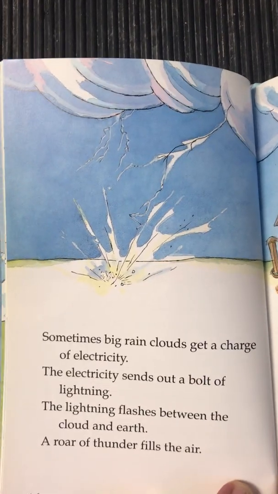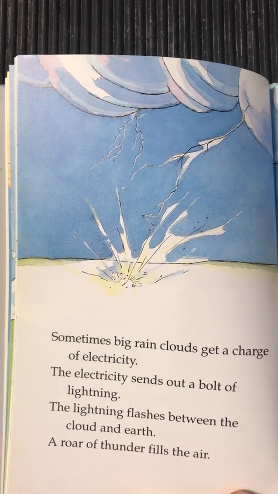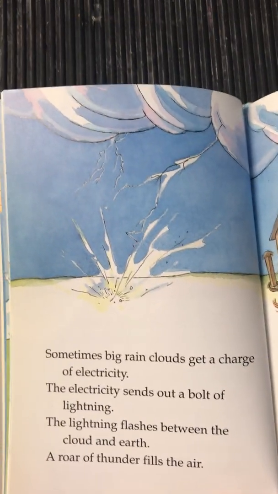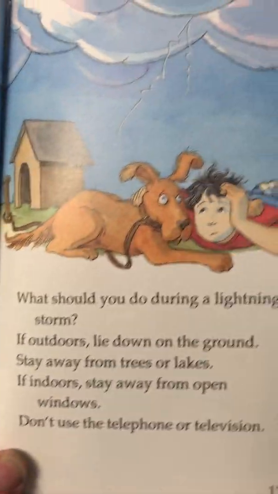Sometimes big rain clouds get a charge of electricity. The electricity sends out a bolt of lightning. The lightning flashes between the cloud and the earth. The roar of the thunder fills the air.